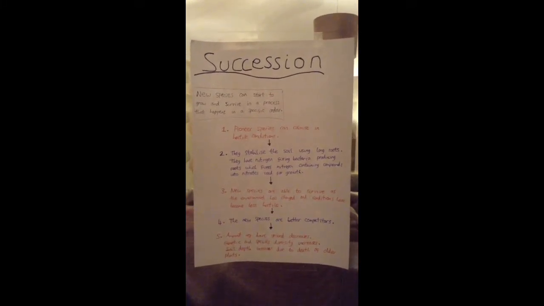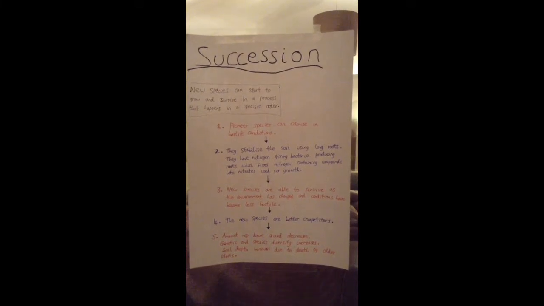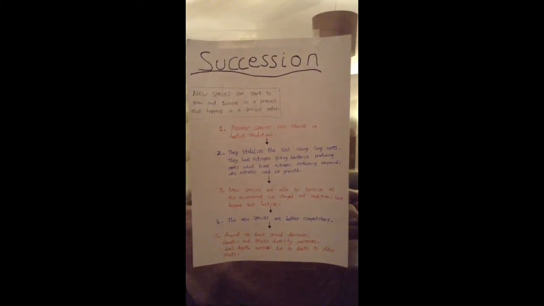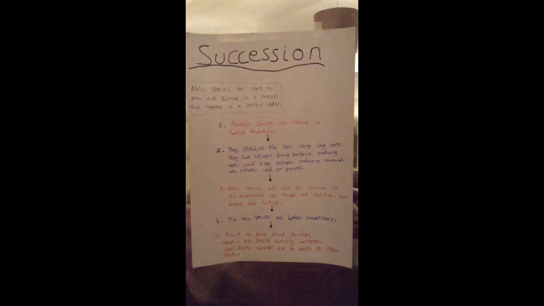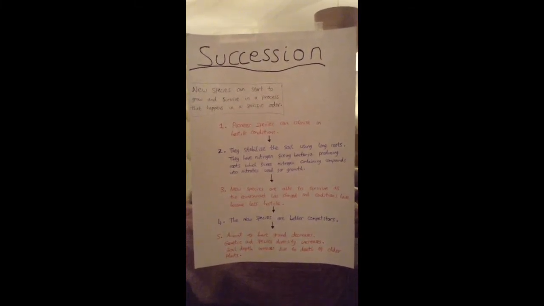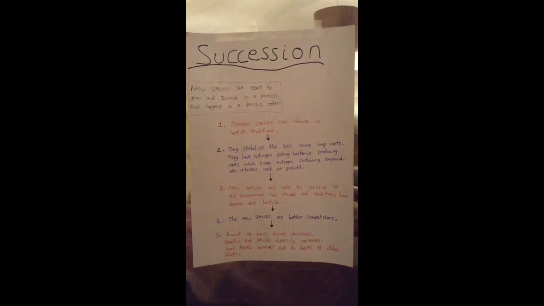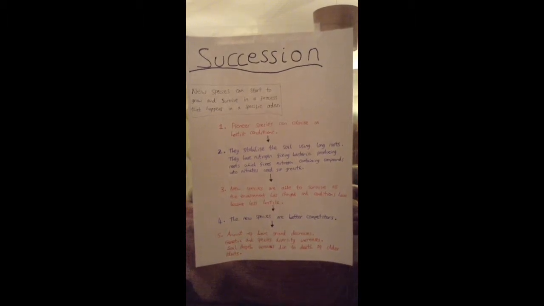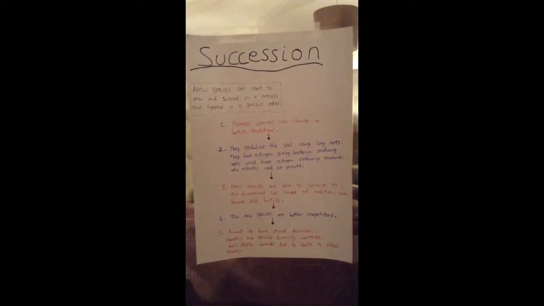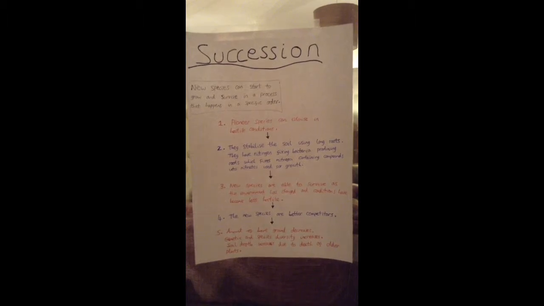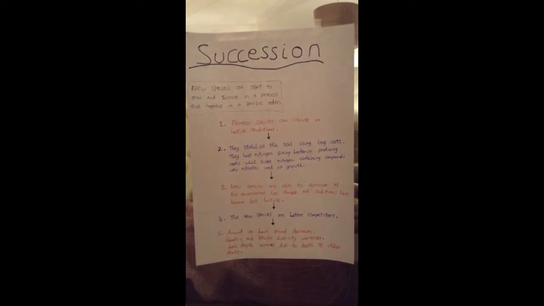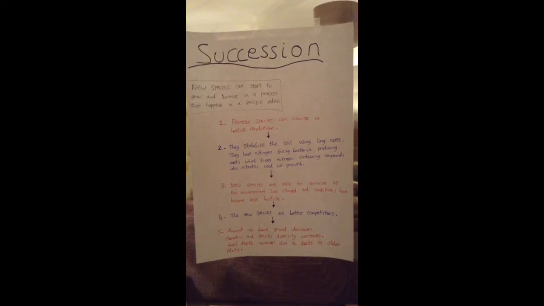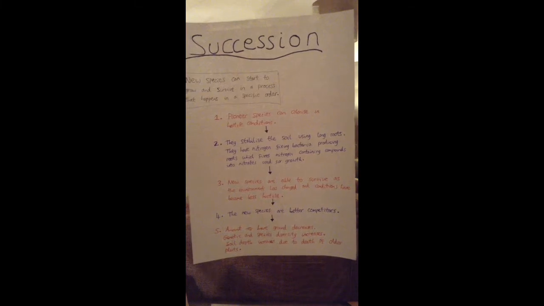So obviously then, the new species are able to survive as the environment has changed and the conditions have become less hostile. The new species are able to survive better, and they'll be better competitors than the previous species. So the pioneer species, these new species would be better competitors than them. This will just continue along a line, and in a moment you'll see a horizontal version of this that you'll see a lot in exams.